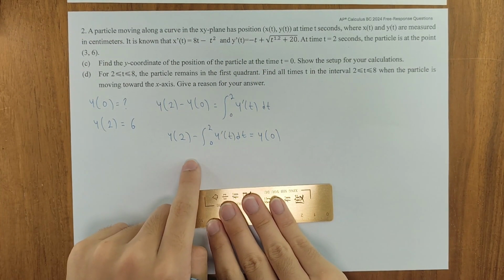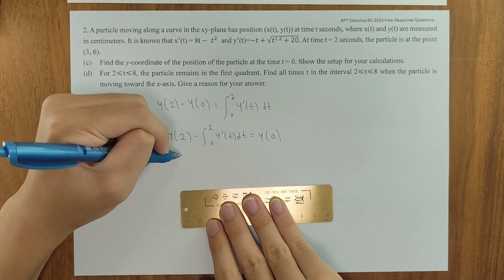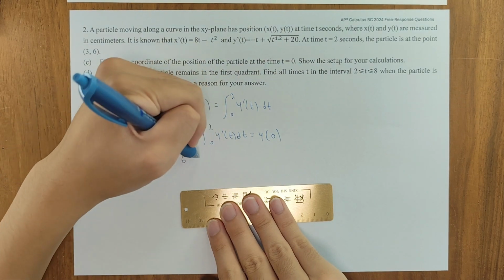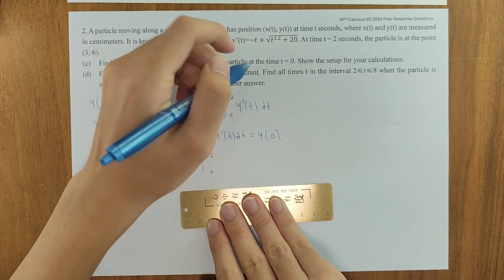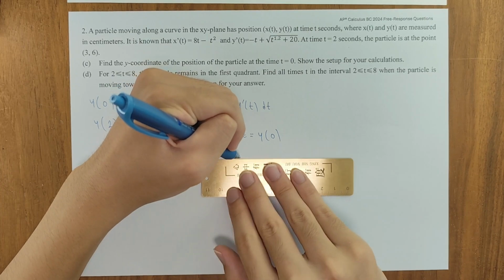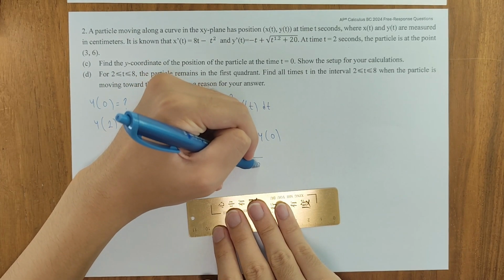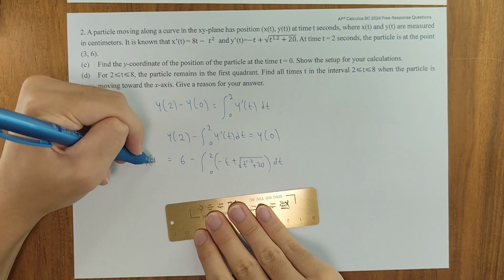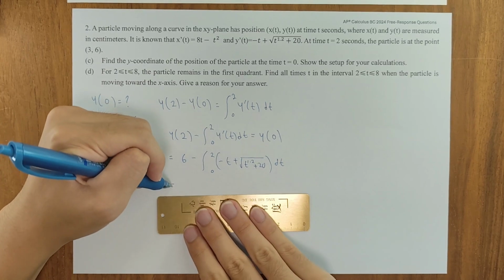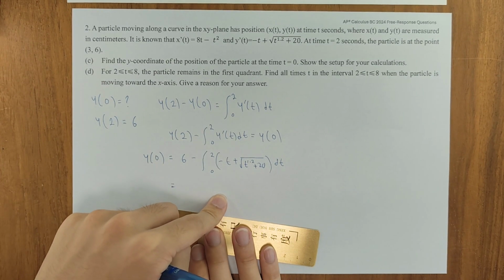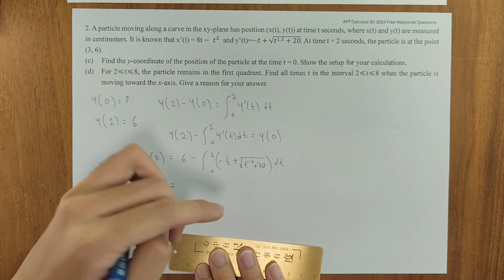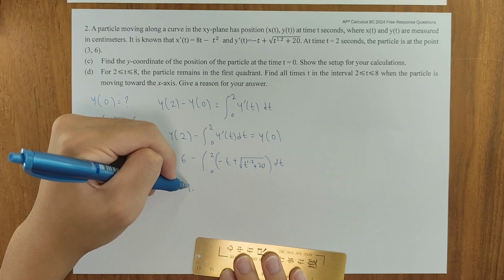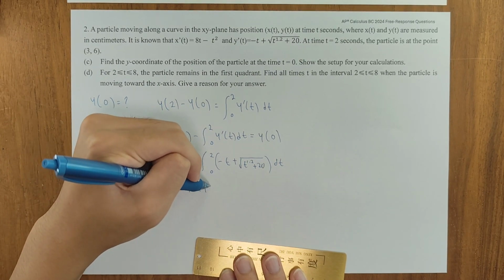We were given y(2) equals 6, and y'(t) is also given, this function right over here. So we just substitute this in, and we can find this value using a calculator. We'll find that it is equal to negative 1.174.